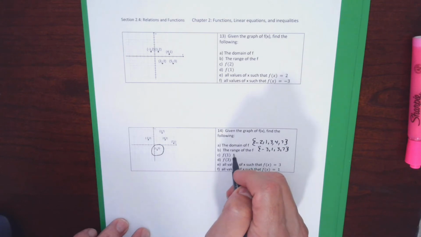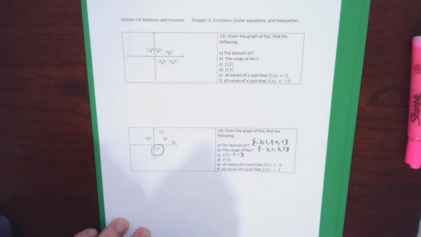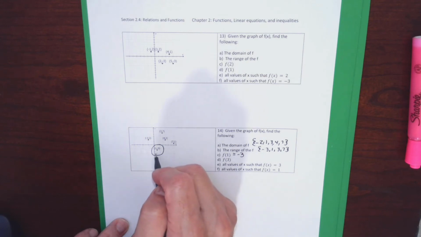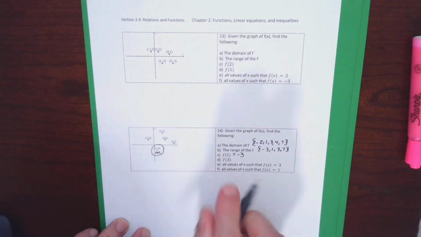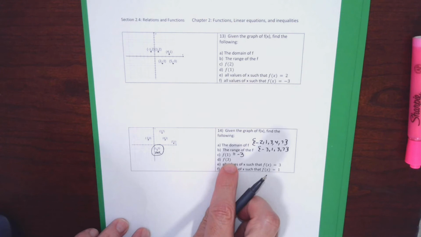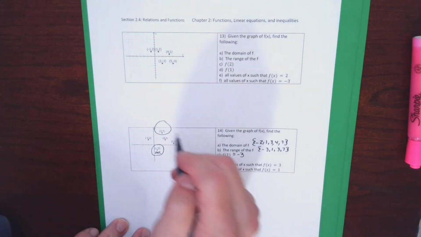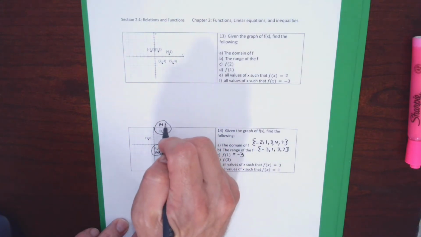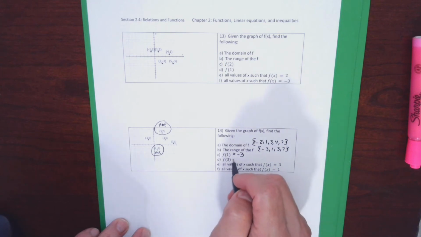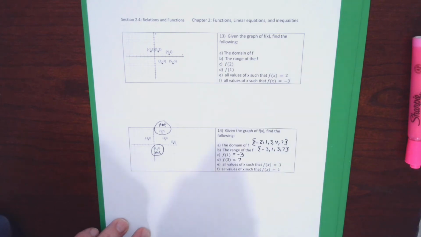The y coordinate of the point that has x equal to 1 is -3. 14d, because the number's in the parentheses, it's asking me to locate the point that has an x coordinate of 3 and find its y. So 14d is calling out the point 3, 7. It's giving me the 3, it's asking me to find the 7. The answer to part D of 14 would be f of 3 equals 7.